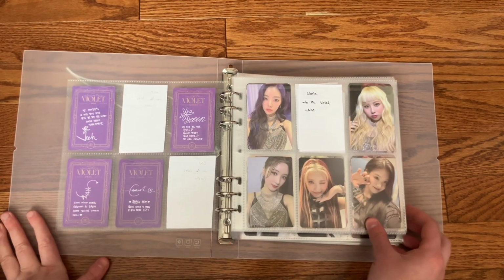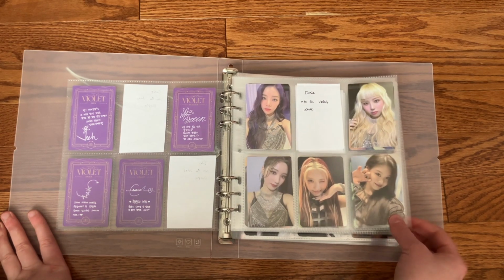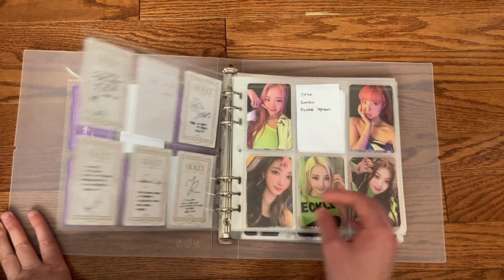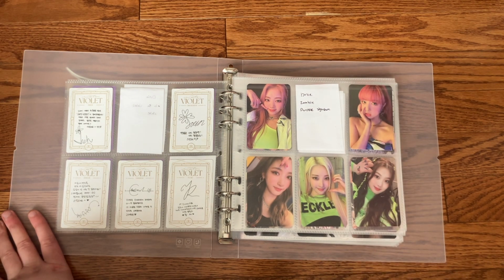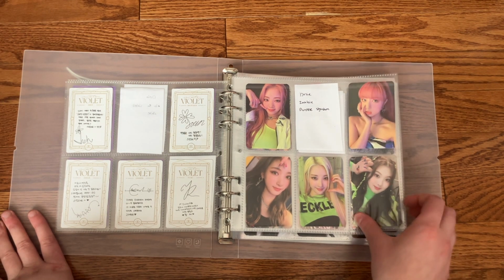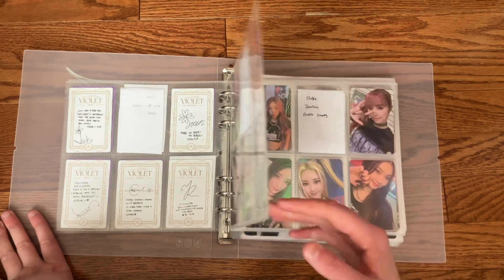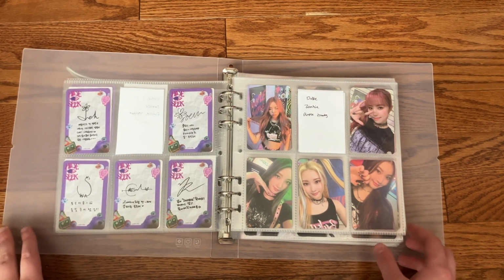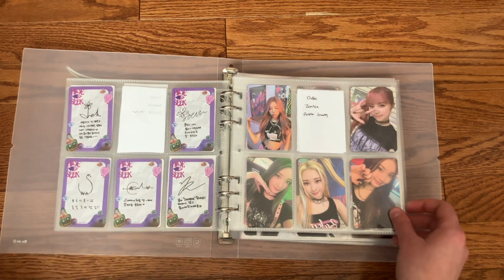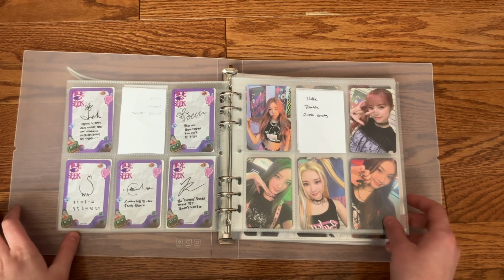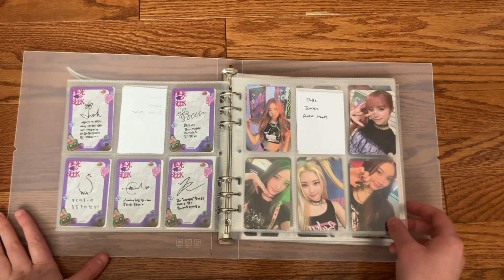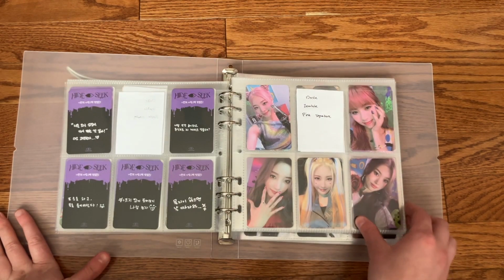So Purple Kiss, I have been following Purple Kiss actually since pre-debut. I got into them in July of 2020. I ended up watching their Road to Kingdom stages, because my friend was like, oh, you should watch this, because that's how I got into them. So I was like, okay, I'll watch them as well.